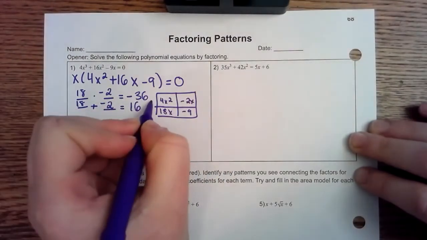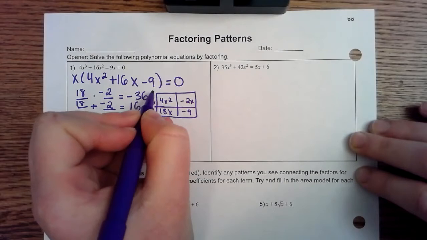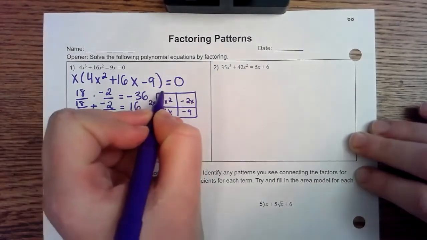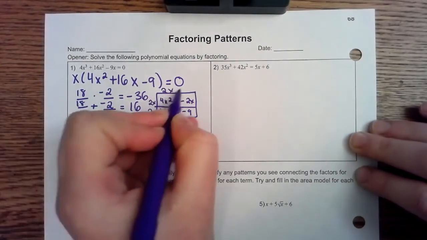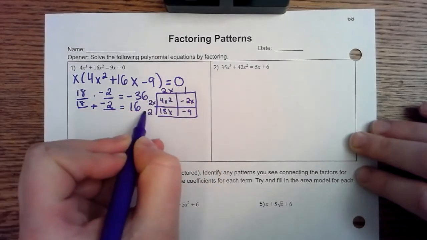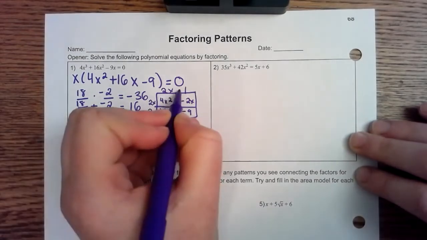So this is going to be 2x, and this is going to be 2x. This is going to be 2 and 1. And the 1 is going to be negative.